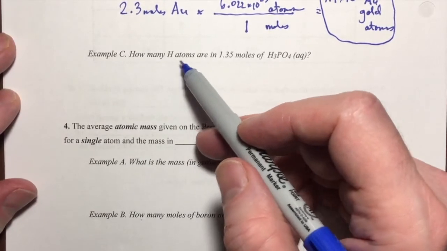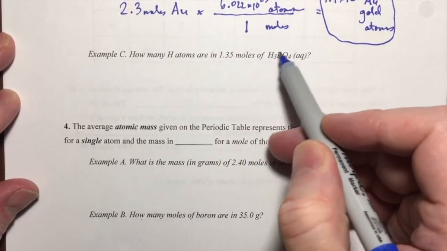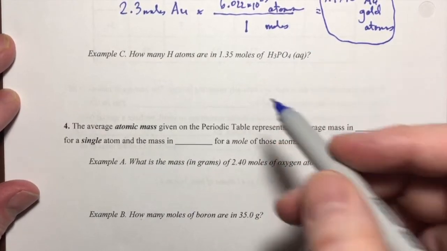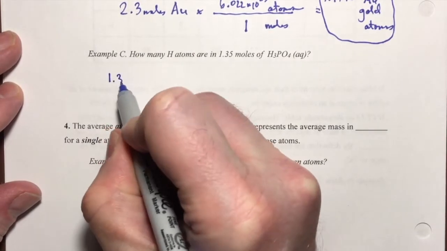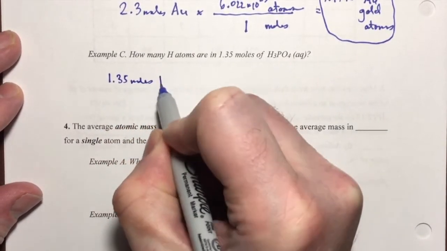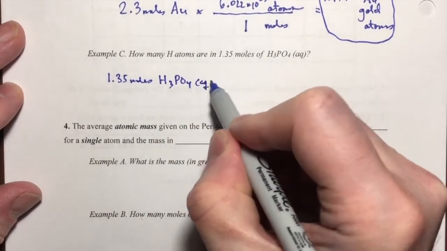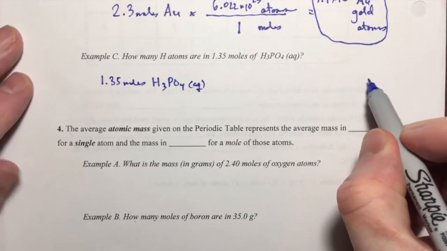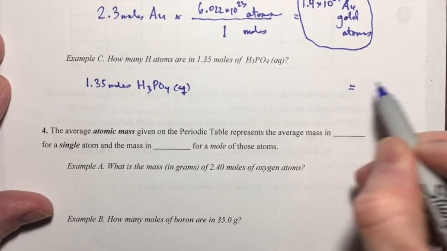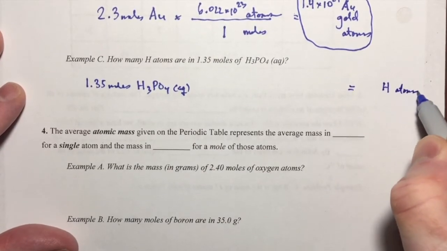How many hydrogen atoms are in 1.35 moles of that whole formula? So let's start with 1.35 moles of that whole formula, 1.35 moles of H3PO4, aqueous. That's actually the formula for phosphoric acid. And over here I want to have my answer in hydrogen atoms.